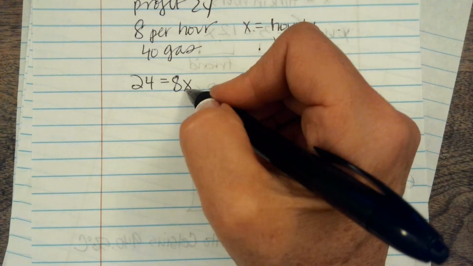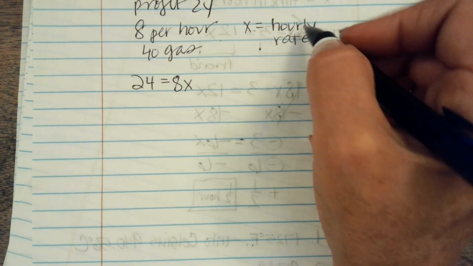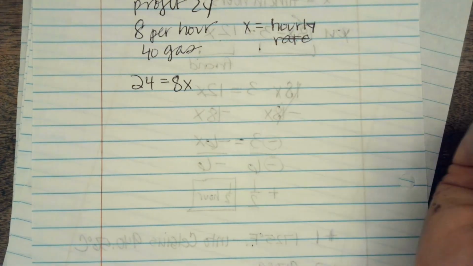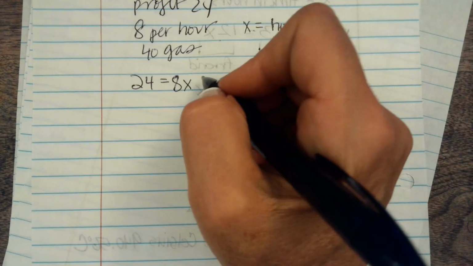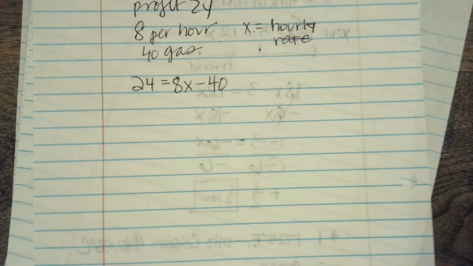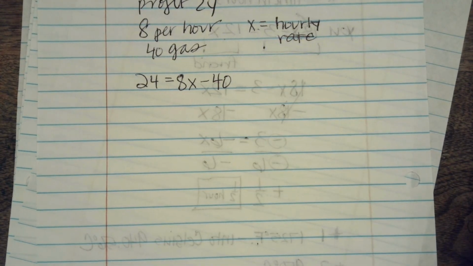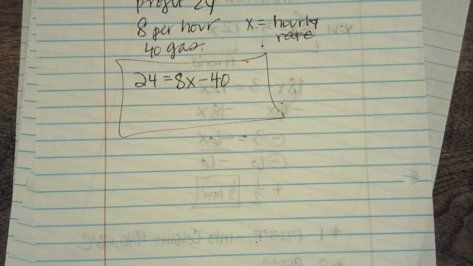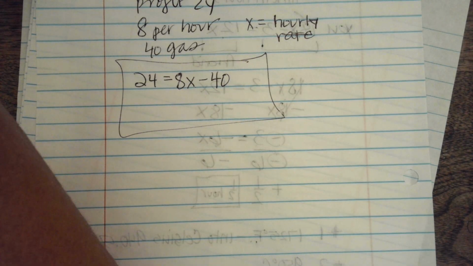So you're going to do 8x because you make $8 times, this is just an hour, right? And then you paid $40 for gas, so you have to do minus $40, and then you solve this equation, and that'll give you x. Got it.